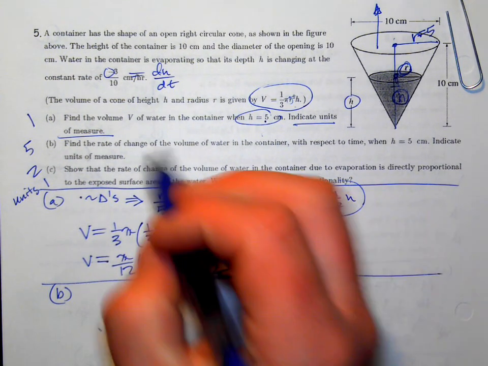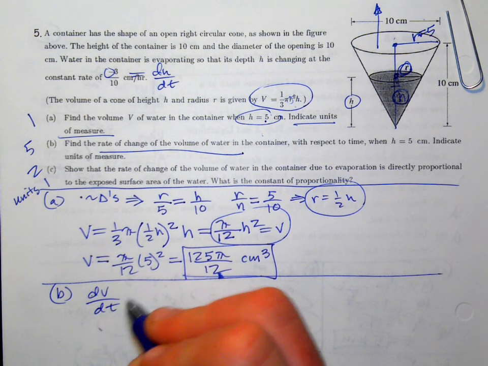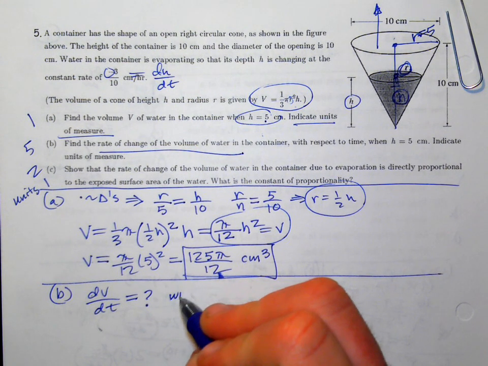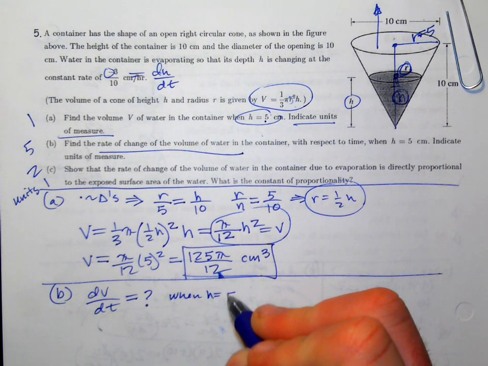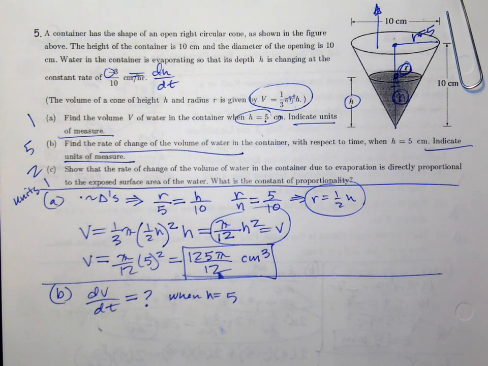Find the rate of change of the volume of the water. So we're looking for dV/dt when H equals 5, and indicate the units of measure. I'm always going to put units of measure, even if they don't ask me, because I don't want to miss it. If they don't give you any specific kind of units, I'm not going to write generic units.